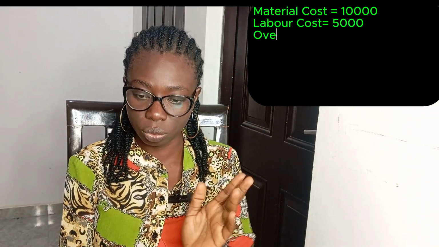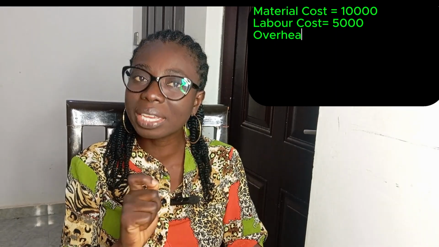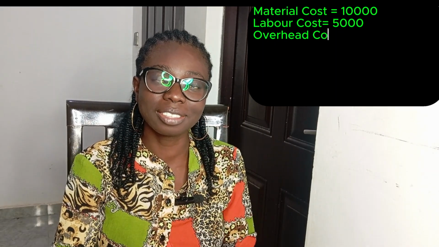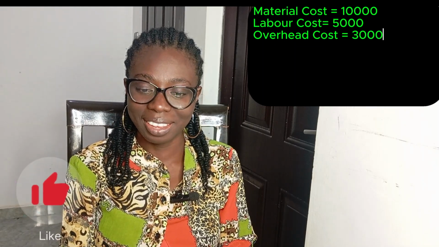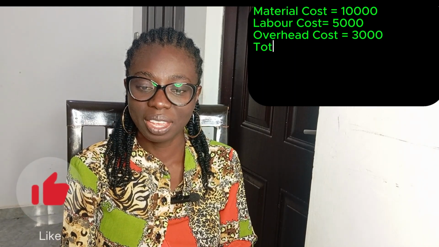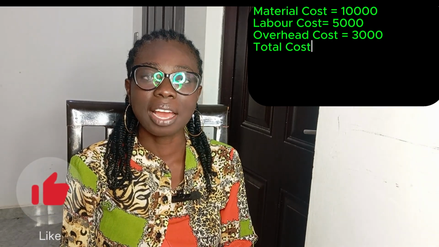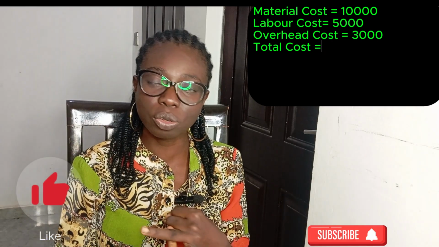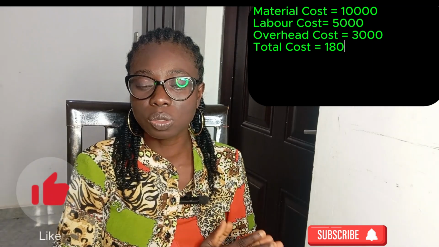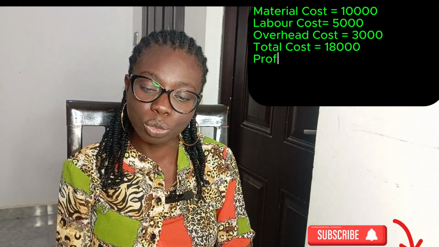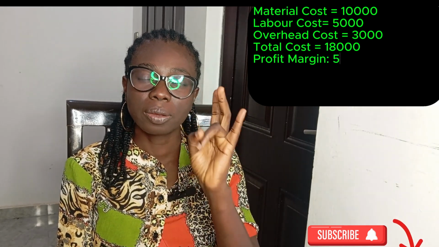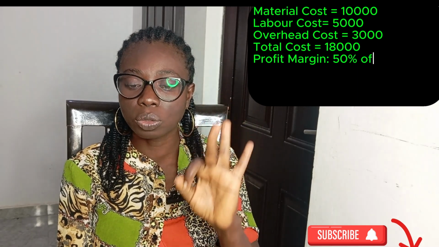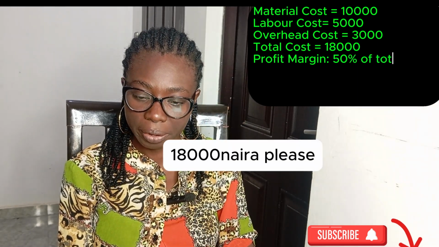That's just a value, it's subjective to you. So what you're charging for making that work, in general terms your workmanship, is 5,000 naira. So that makes 15,000 naira. And then you realize that there are overheads, the cost of electricity, a fraction of your rent, cost of fixing your sewing machine, everything amounts to 3,000 naira. So in all, your material cost, your overhead, and your labor cost equals 18,000 naira.